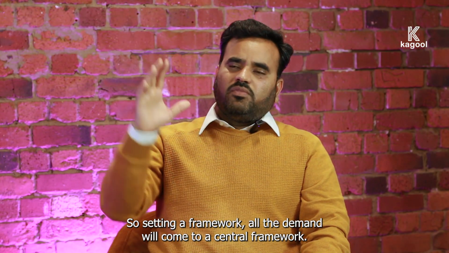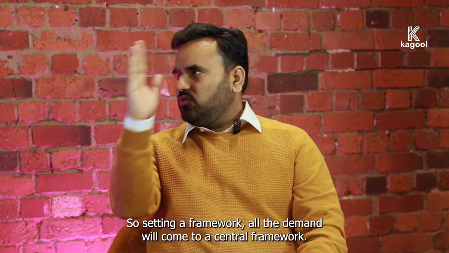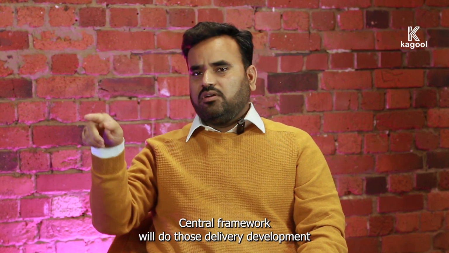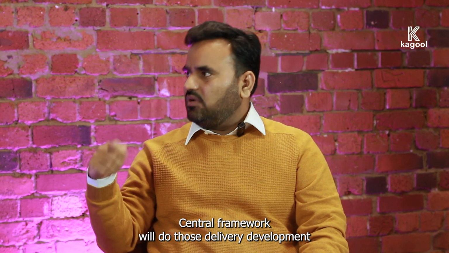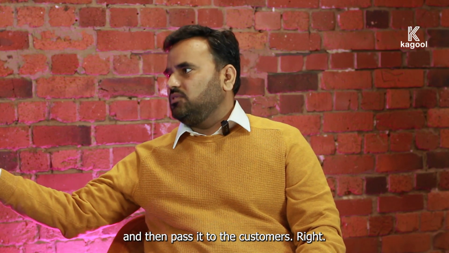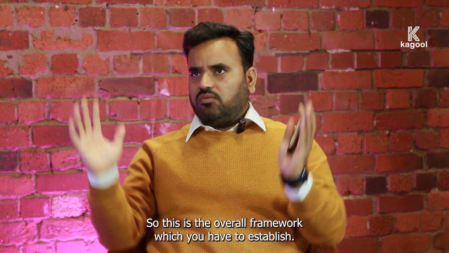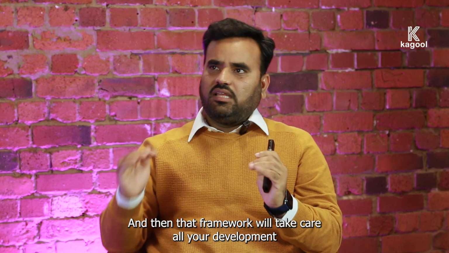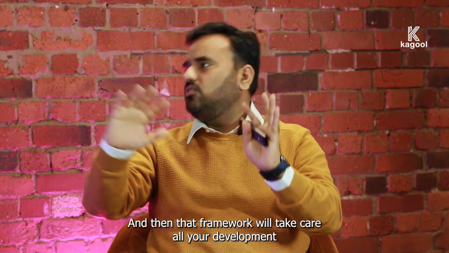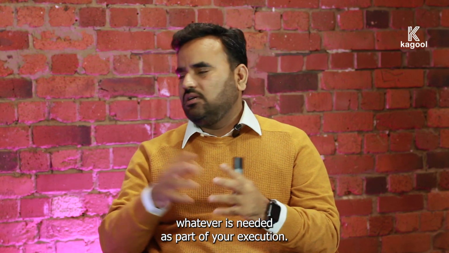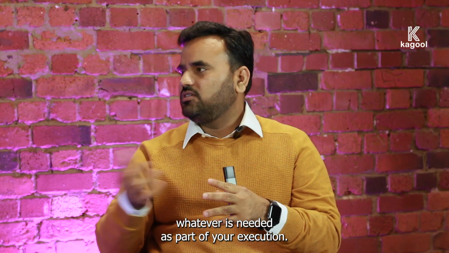So by setting up a framework, all the demand will come to a central framework. The central framework will do the delivery and development, and then pass it to the customer. Right. So this is the overall framework which you have to establish, and that framework will take care of all your development, whatever is needed as part of your SAP innovation.